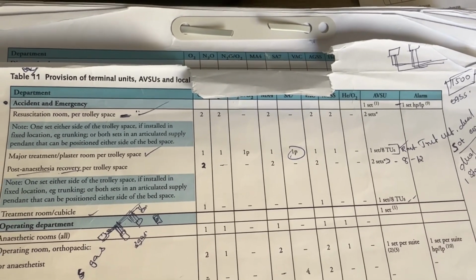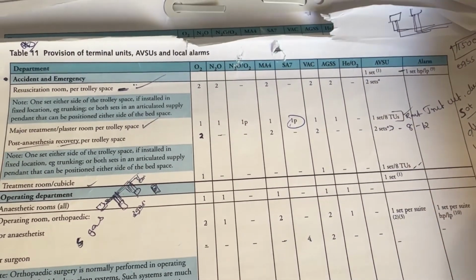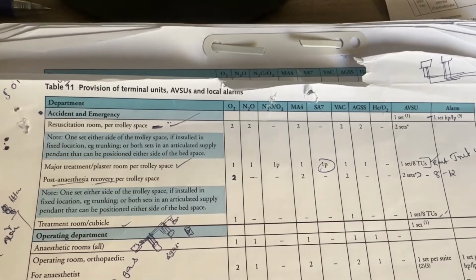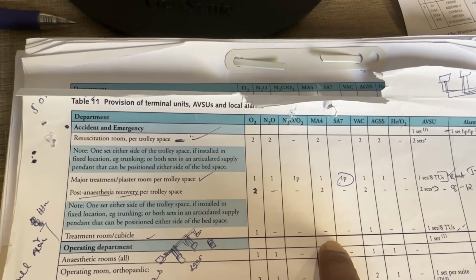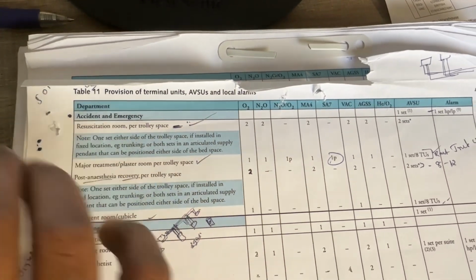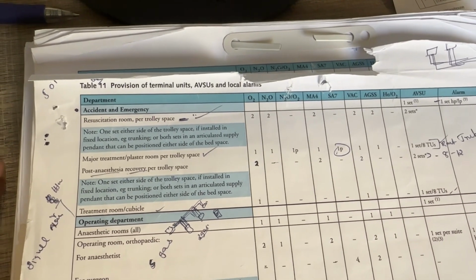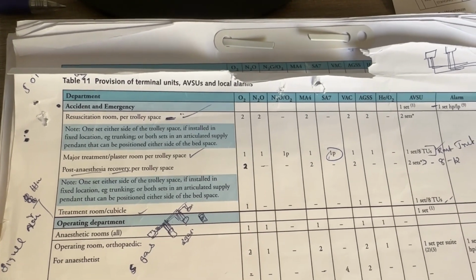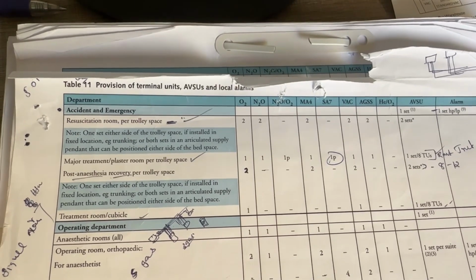As per HTM only oxygen and vacuum are required. But in most cases for the treatment room we give medical air also, as per project requirement. For triage or vital and exam observation we give only oxygen and vacuum, but for the treatment room we give three gases: oxygen, medical air and vacuum.